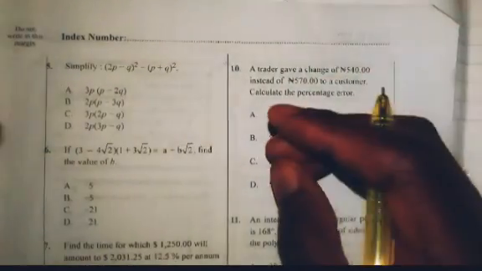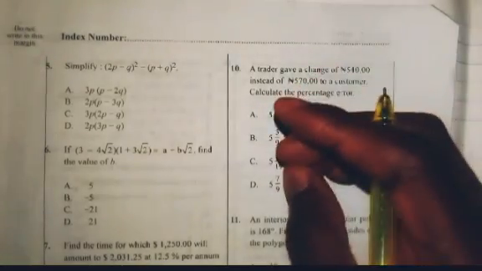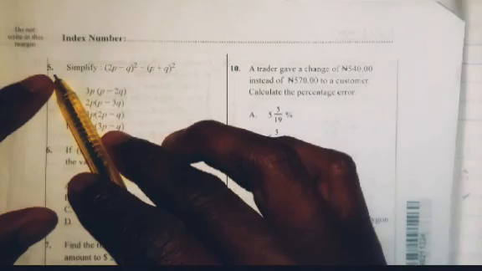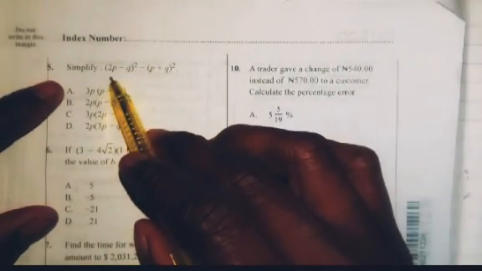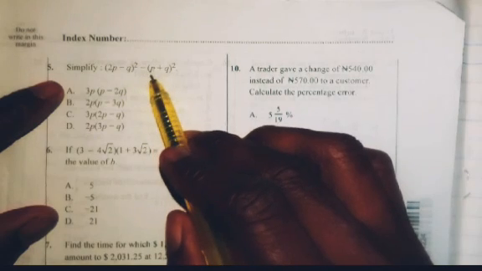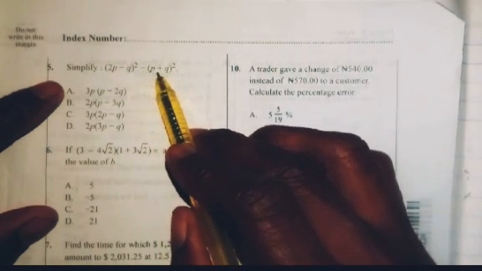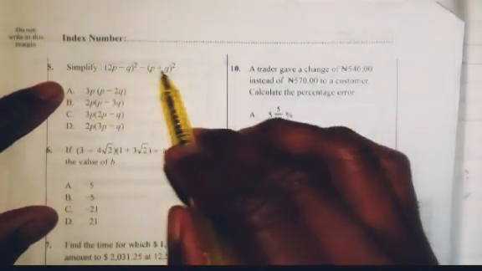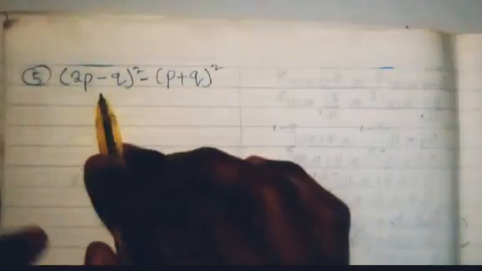In our lesson today, we are continuing with WAEC 2024 and now we are in question 5. Question 5 says simplify (2p − q)² − (p + q)². Now we have to simplify this. So let's get into the lesson. How do we simplify something like this?